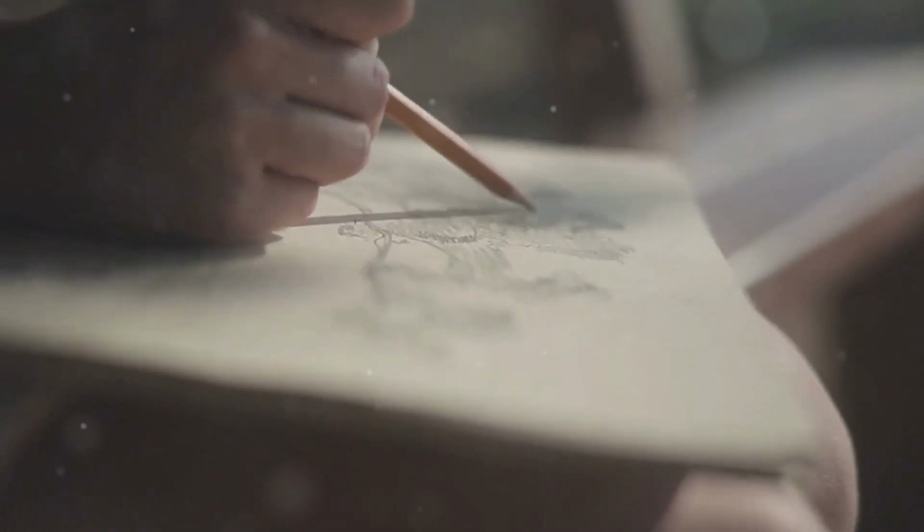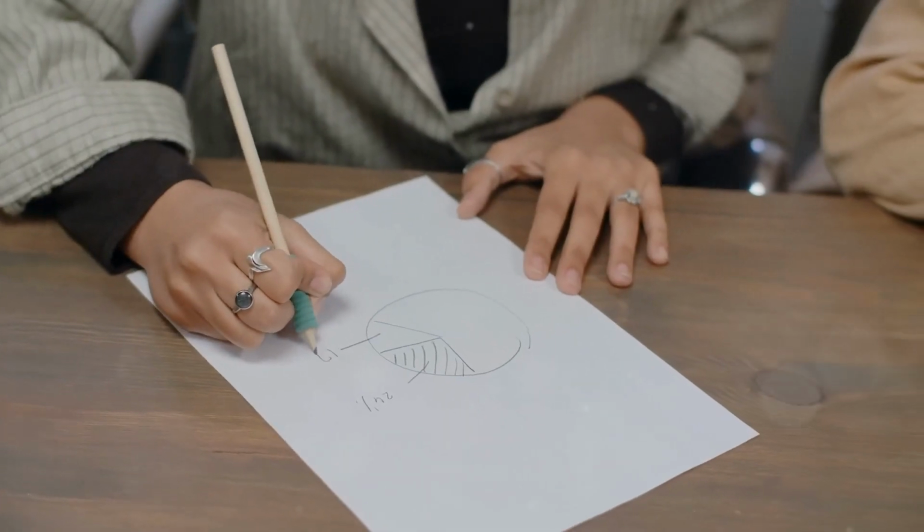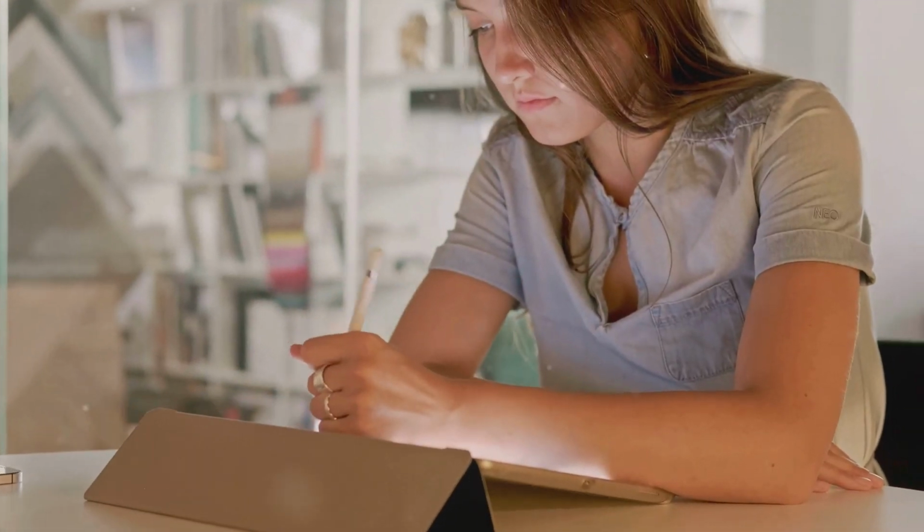Now let's get visual with illustration. Sketch out your scenes and characters. Keep it simple but striking. Use vibrant colors to make your visuals pop.